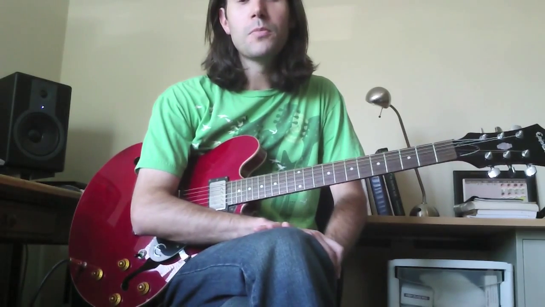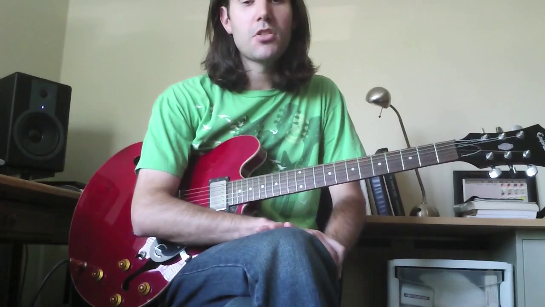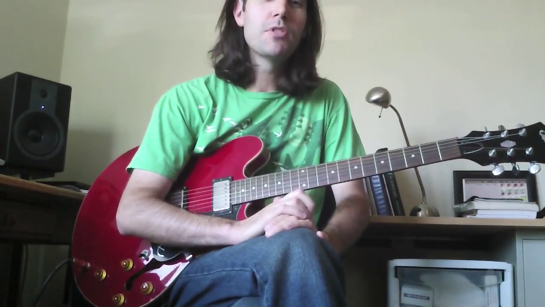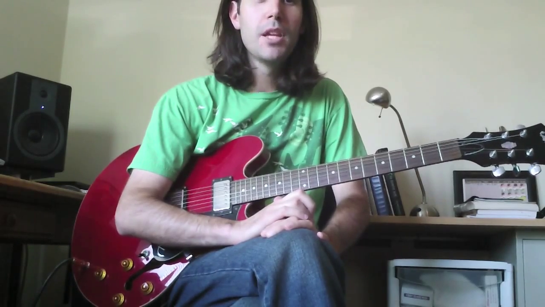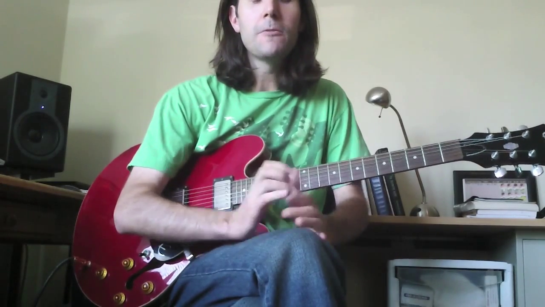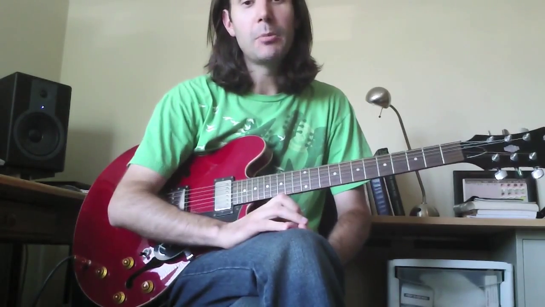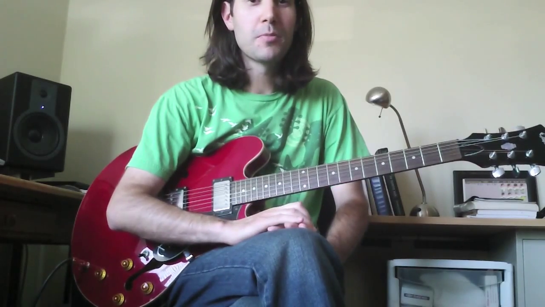And what you can do is take some familiar, or what might be familiar, chord shapes that you're used to playing, and take a few notes out of them, and then take the inversions and move them around the neck, and you come up with some really cool chord voicings.